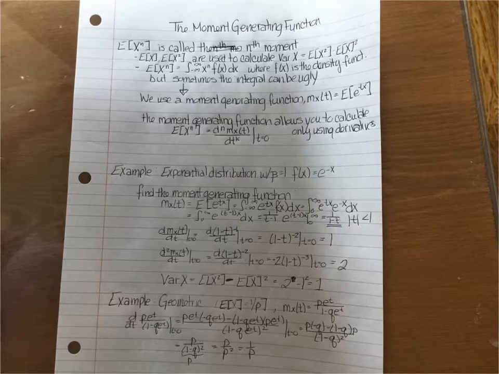As an example, if we look at the exponential distribution with beta equals 1, our density looks like e to the minus x. To find the moment generating function, we take the expected value of e to the tx. That's just the definition, so we integrate e to the tx times f of x. In this case, f of x is equal to e to the minus x.